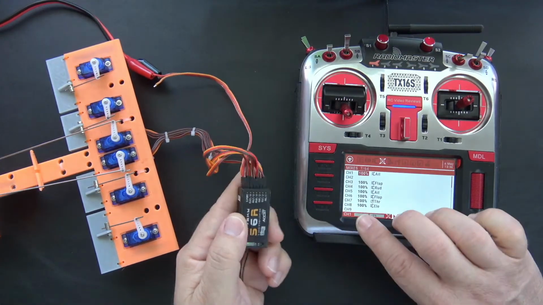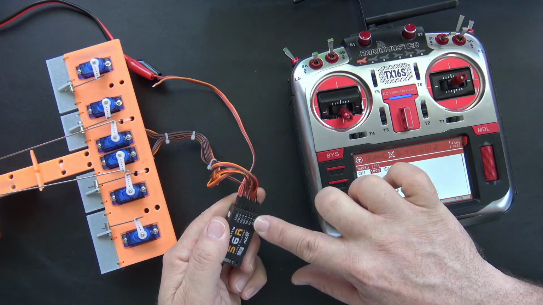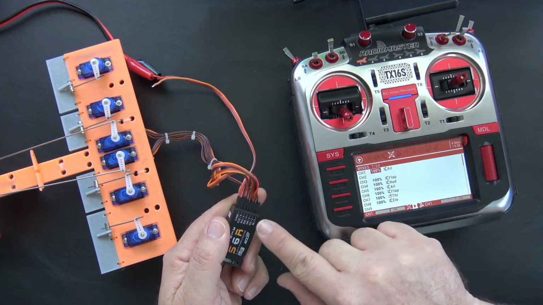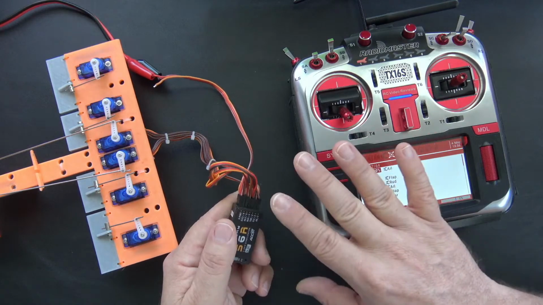So all you have to do is correlate the number here in your mixer with the number here on your receiver. Okay? So 1 here means 1 here. 2 here means 2 here. That's it. Other than that, it doesn't matter.